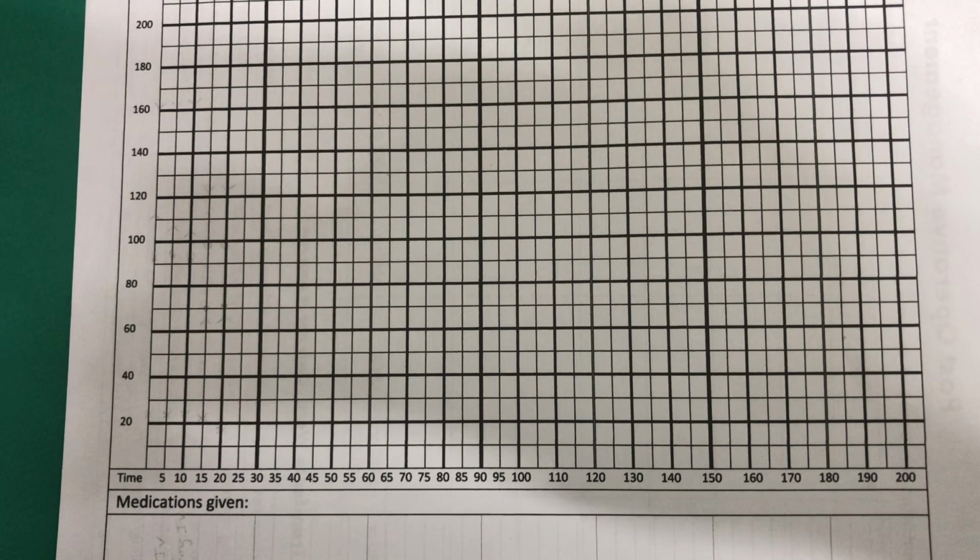The y-axis, or vertical axis, has a number scale. This same scale is used for all vital signs. Standard units are used for each vital sign.